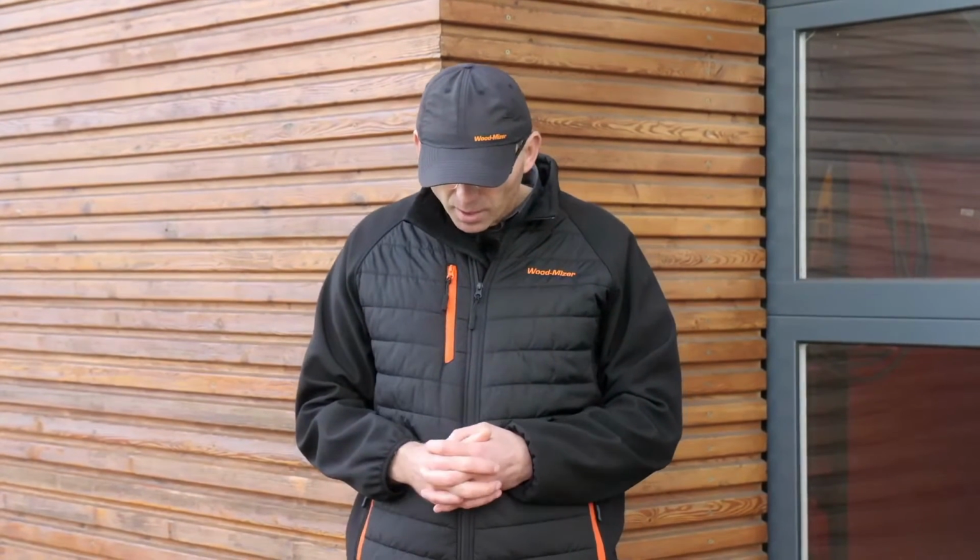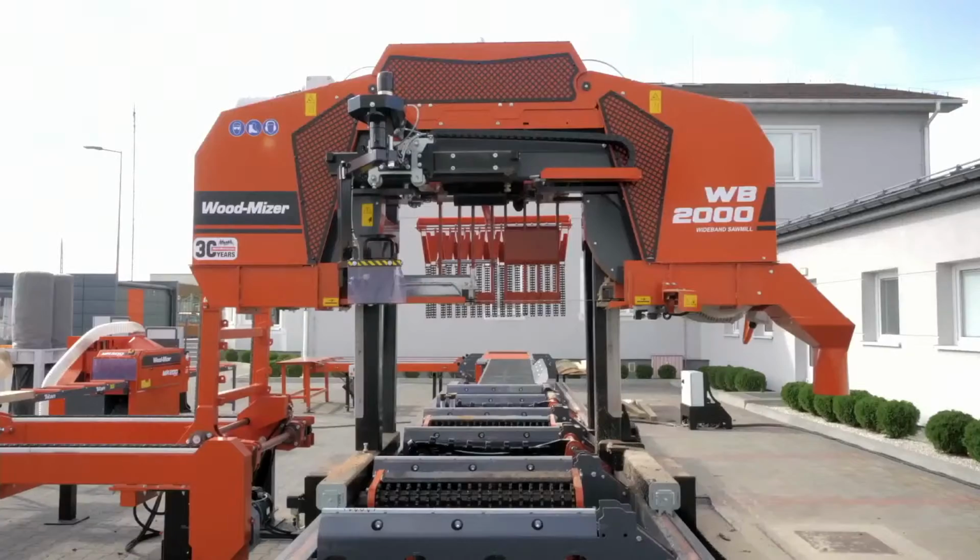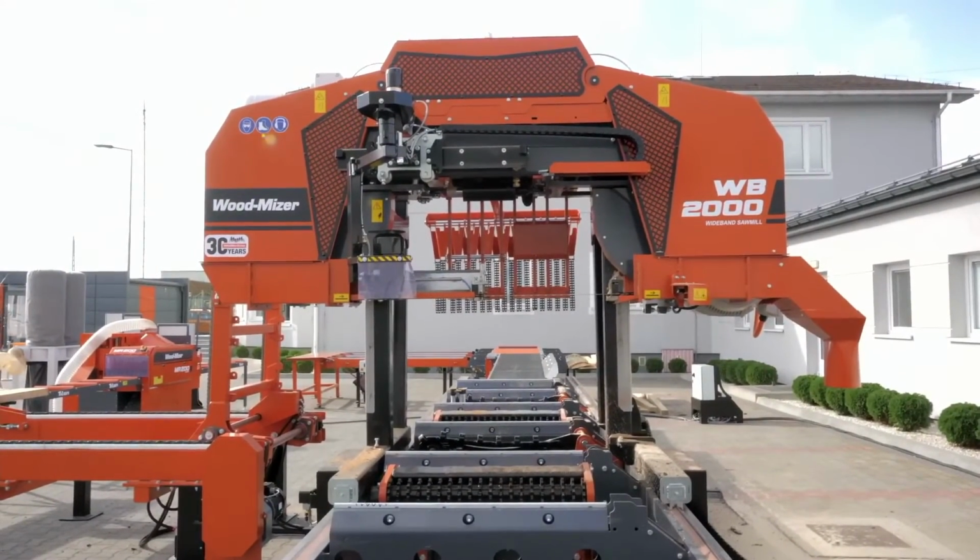Can the loading ramp be installed on the other side? Yes, there is that possibility, and honestly, quite often customers ask for that, and we already produced a few machines, I think over 10 machines, with the loading deck located on the opposite side.